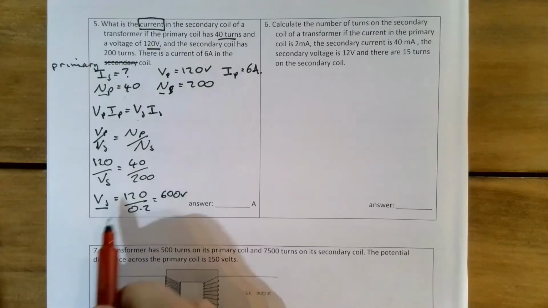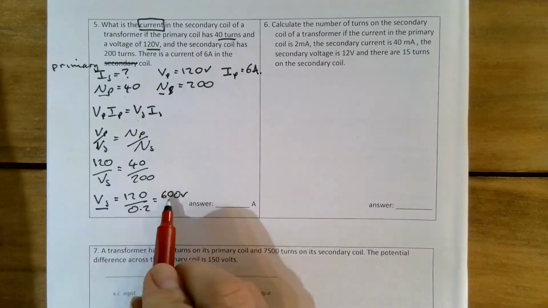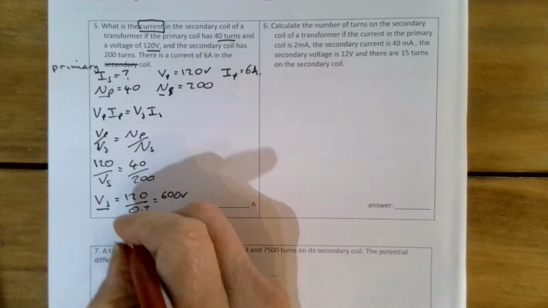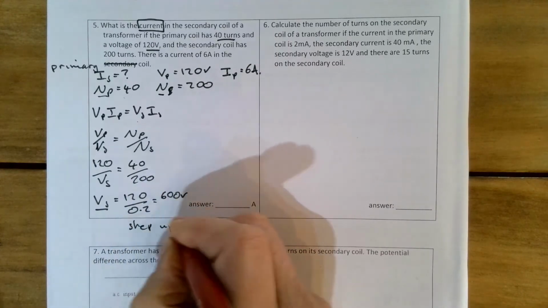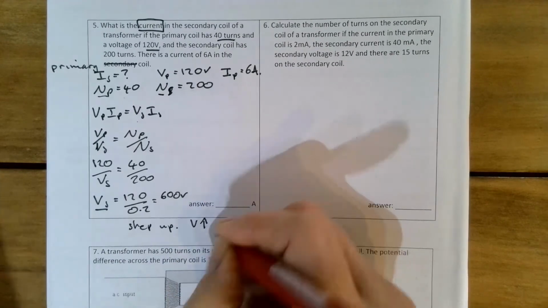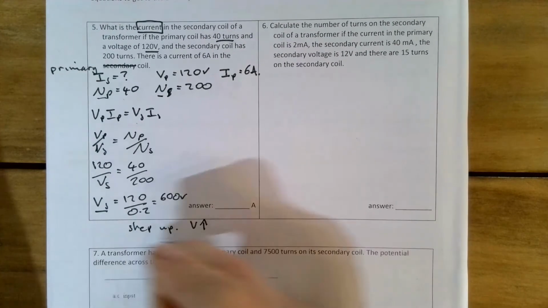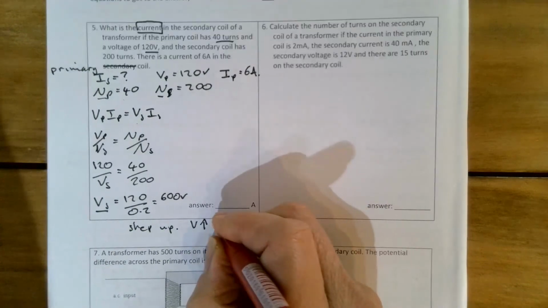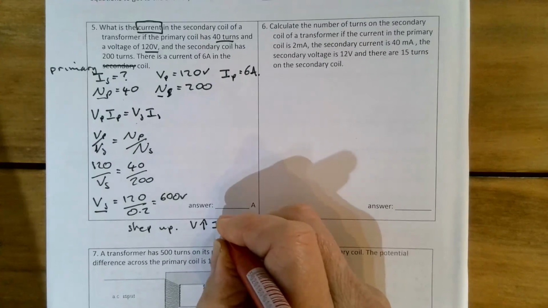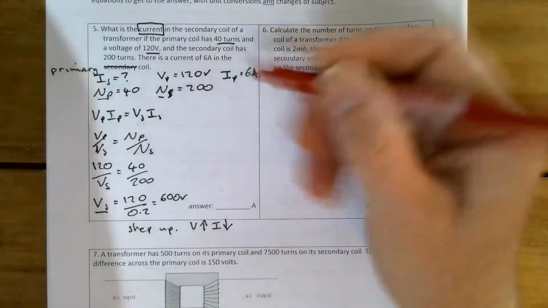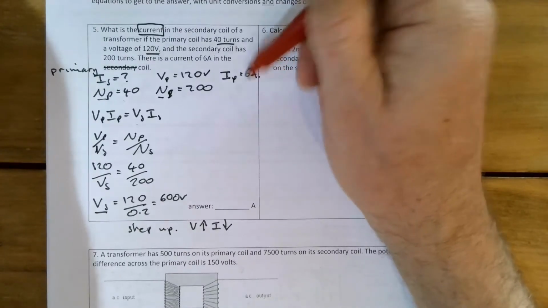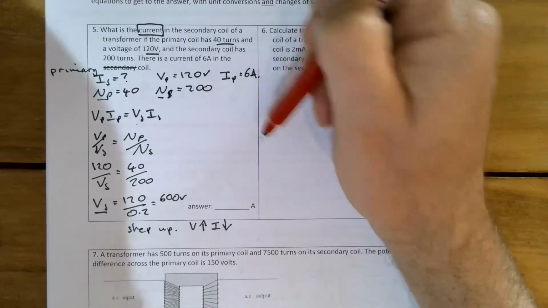Now, if we take the voltage of the secondary at 600, the voltage of the primary was 120, so it's a step up. If it's a step up, then voltage goes up. Because power is the same at the input and the output, then in order to keep this, the current must go down. So I'm given my primary current as 6 amps, so whatever number I get should be lower than 6 amps.